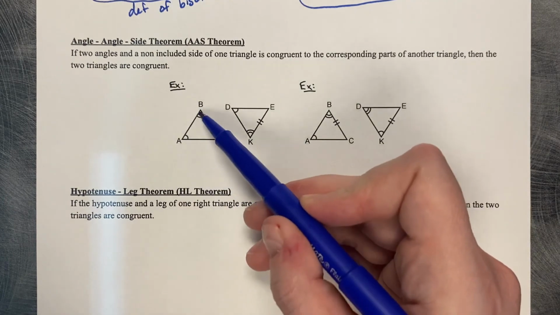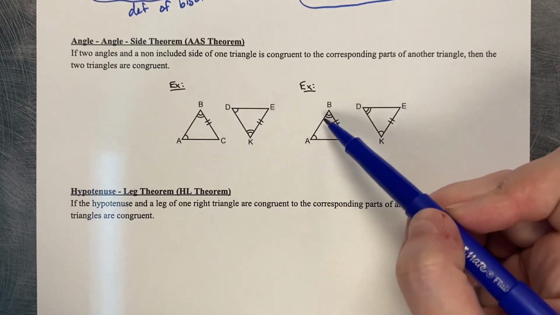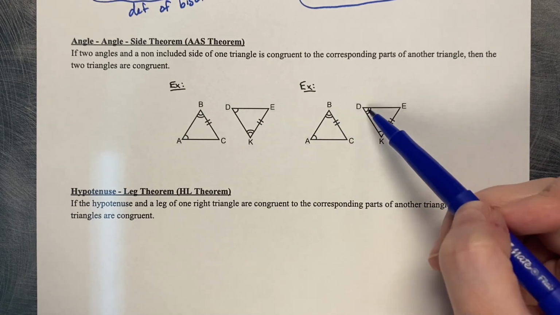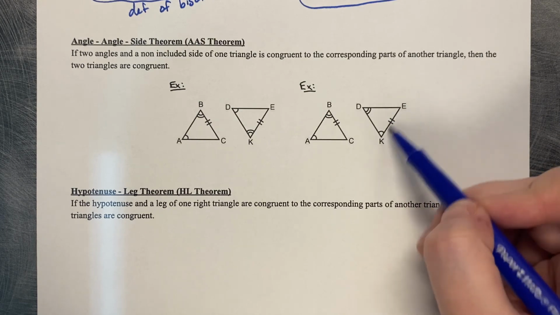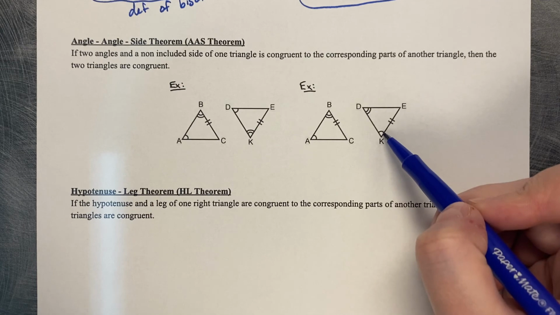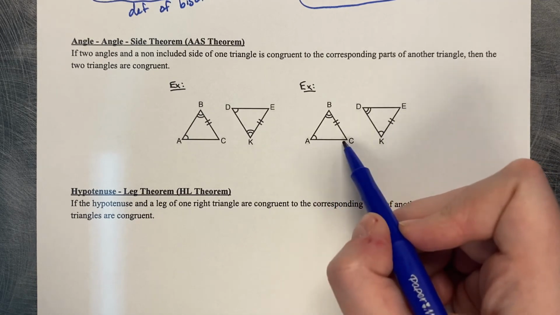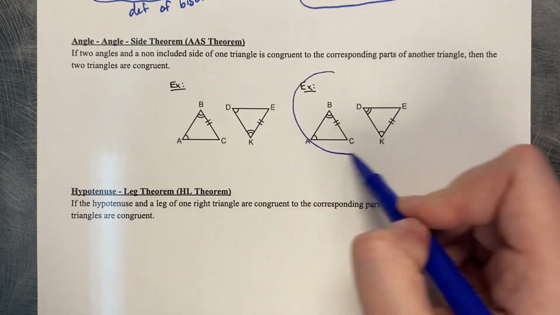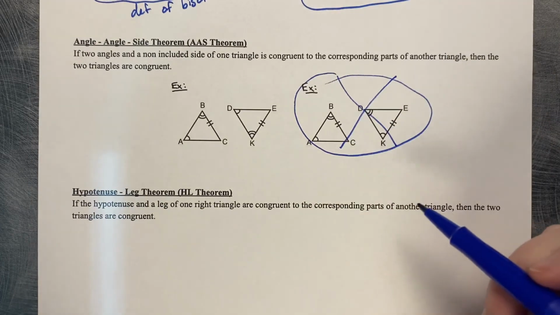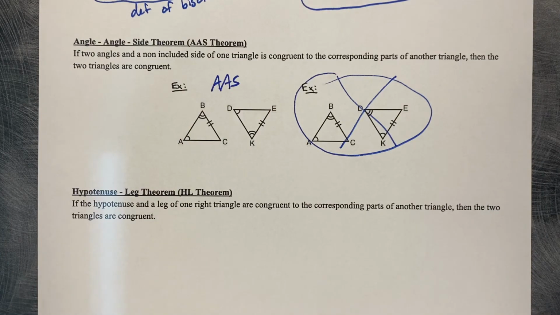So 1, 2, side, 1, 2, side, 1, 2, side, 1, 2, uh-oh, not the side. So see how EK is on the side length between the one arc mark and nothing? And look here, that would have been AC on this one, ED on this one, and AC on this one. So this example is not an example of AAS, but this one is. So those two triangles are congruent to each other by angle, angle, side.